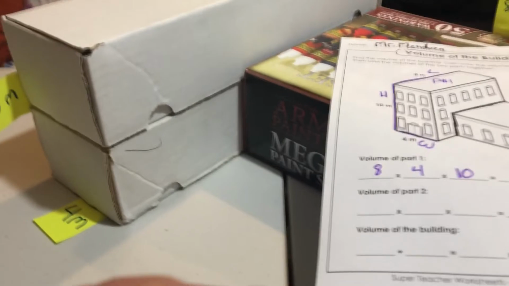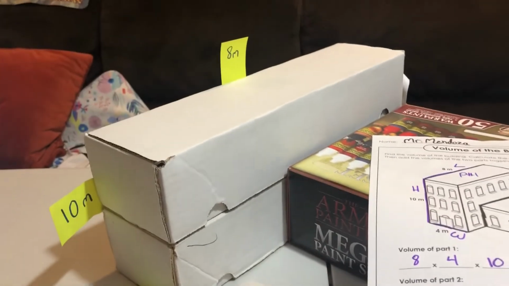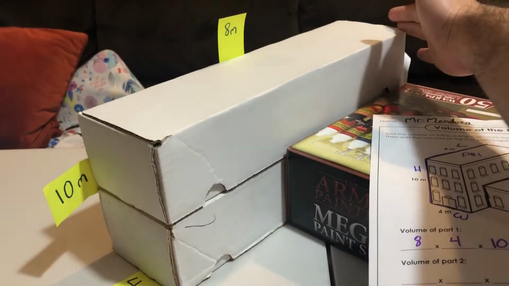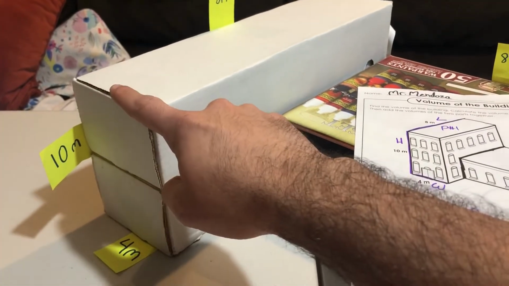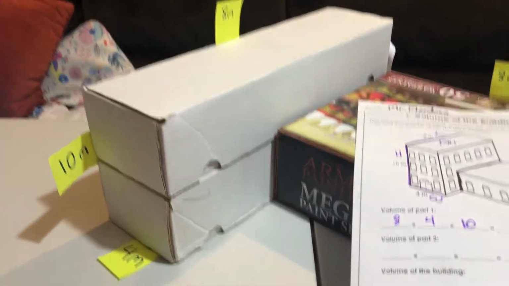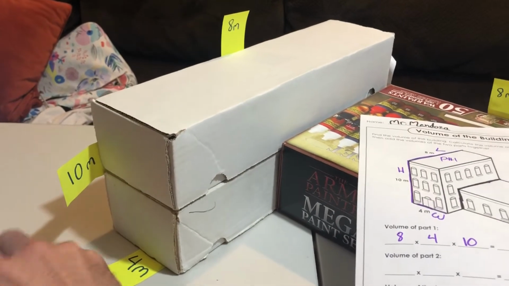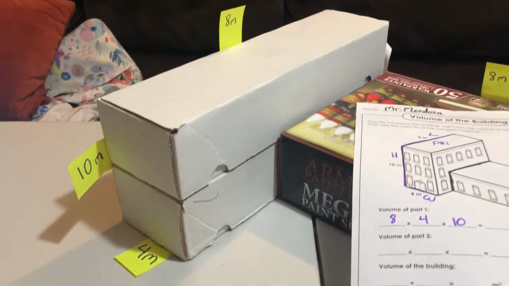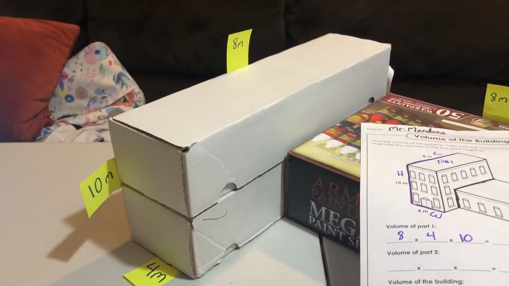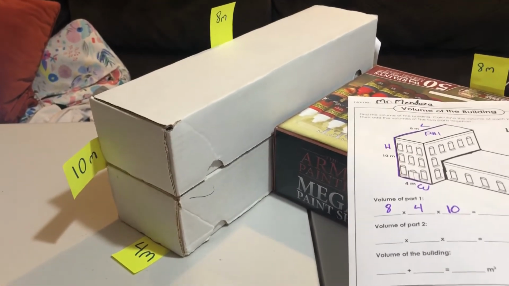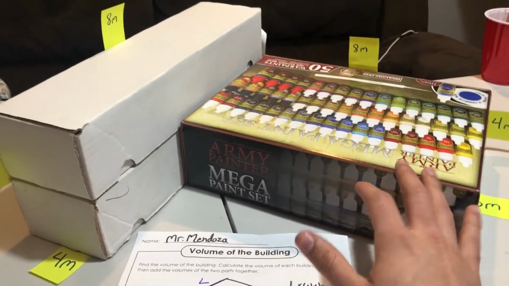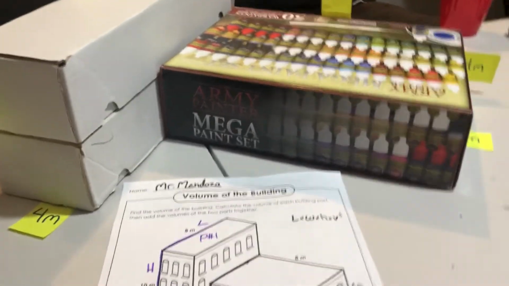So I'm going to move the camera down over here, and we're going to see that the length spans this entire part, from this side all the way to this side. The height is from the top all the way to the bottom, and the width is from this corner all the way to this corner. When we're looking at the volume, we're looking at how much can be filled up into this space. It's capacity.